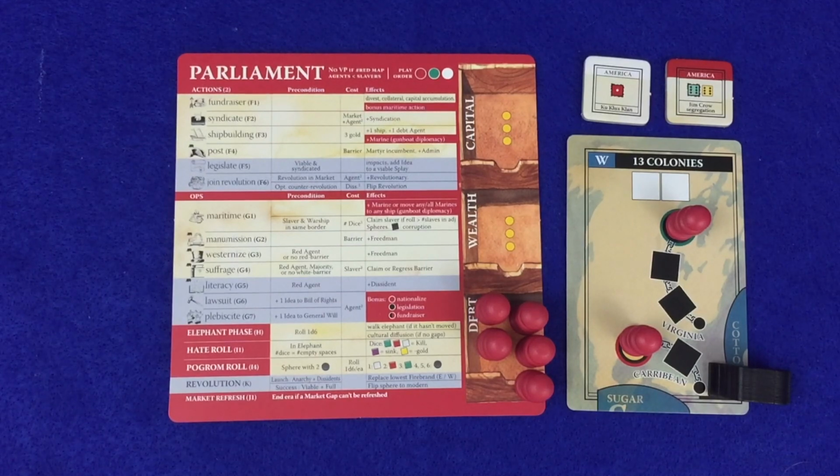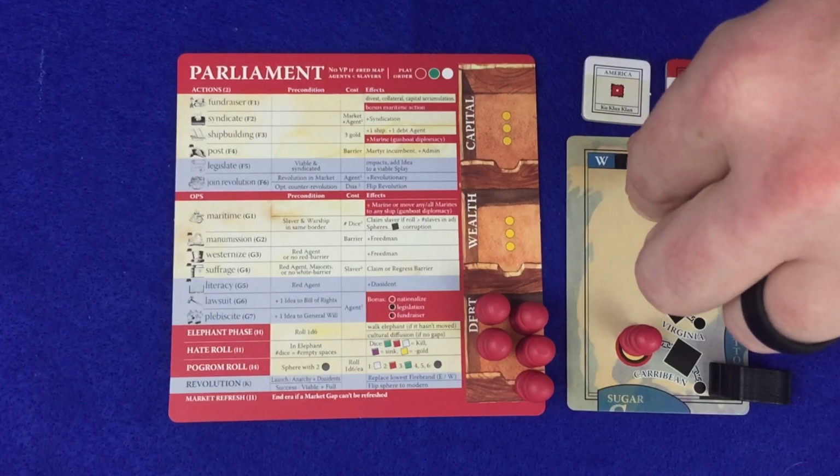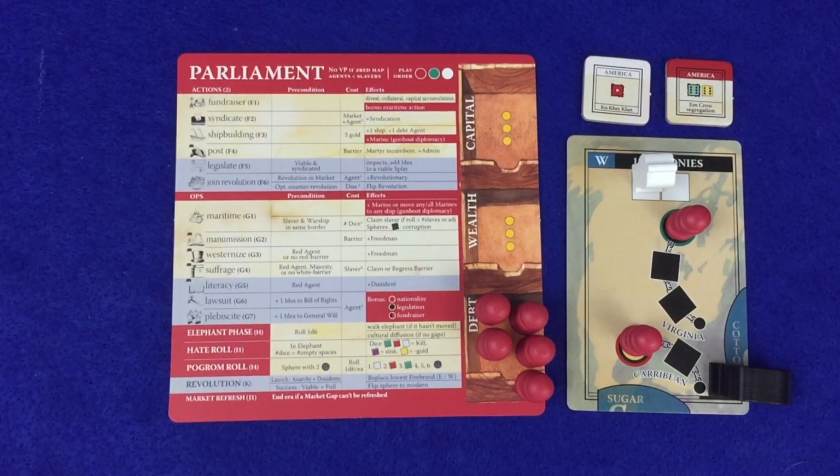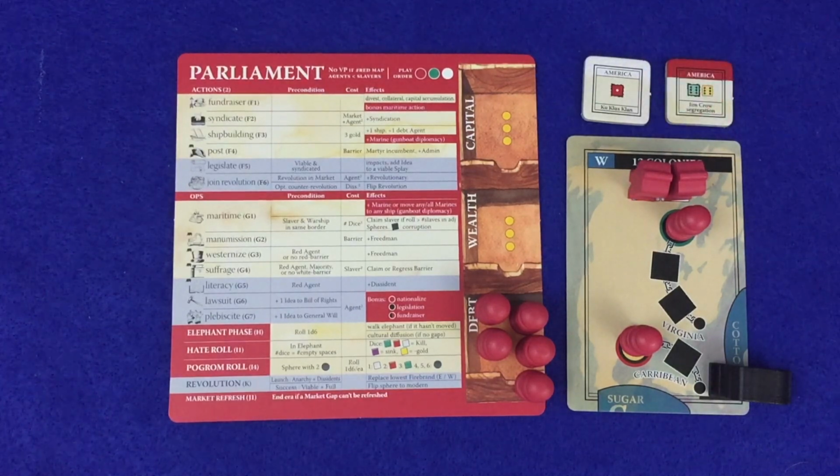Anytime an admin is removed involuntarily from the map, whether through the post action or a hate kill, it is said to have been martyred. This generates one dissident of the martyr's color, which is placed in one of the dissident squares of that sphere. If the dissident squares are already full, the current player instead places one anarchy on the sphere.